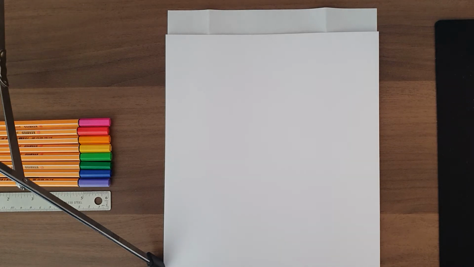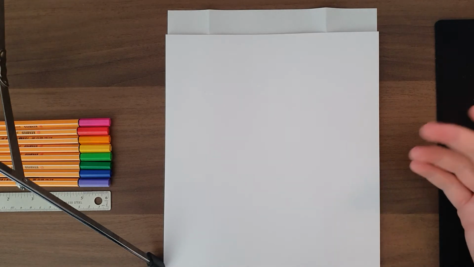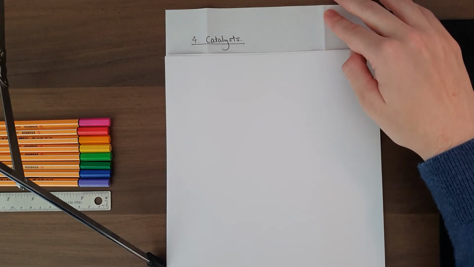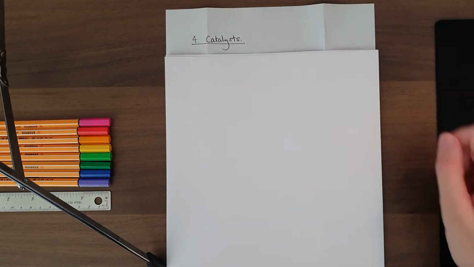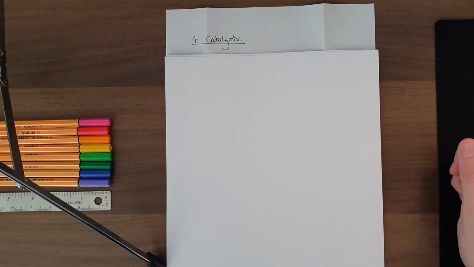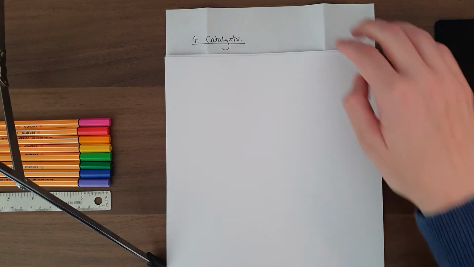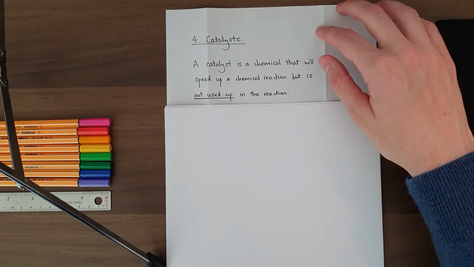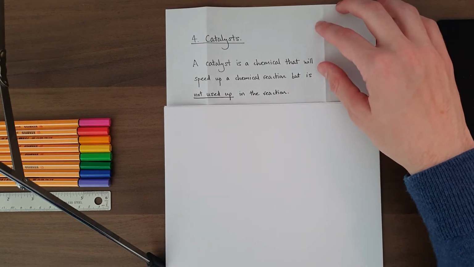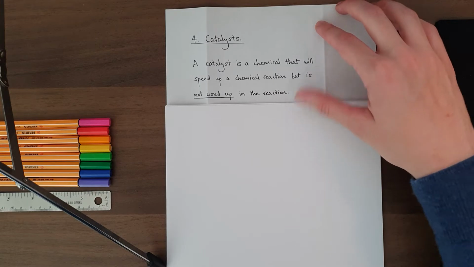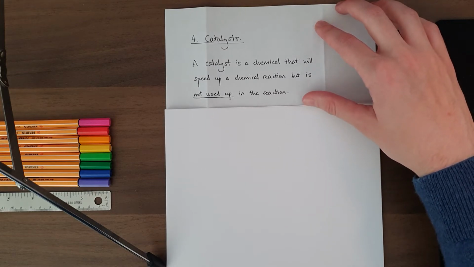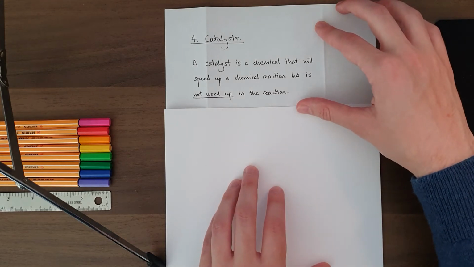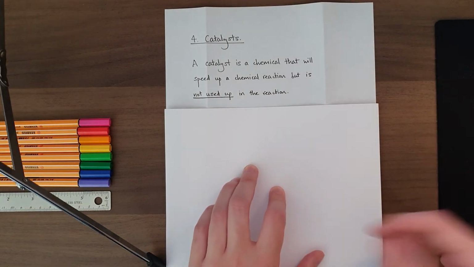Our final factor that we can look at to increase the rate of a chemical reaction is adding something called a catalyst. So what's a catalyst? A catalyst is basically a chemical that we can add to a chemical reaction to speed it up. So it's like a secret ingredient. And certain reactions will have certain catalysts that will make them go quicker, depending on what that reaction is.